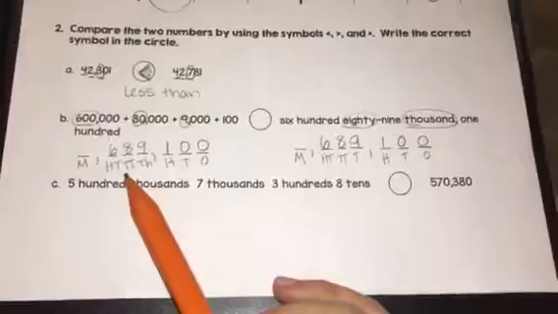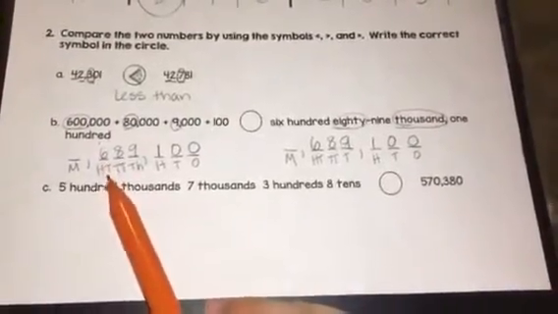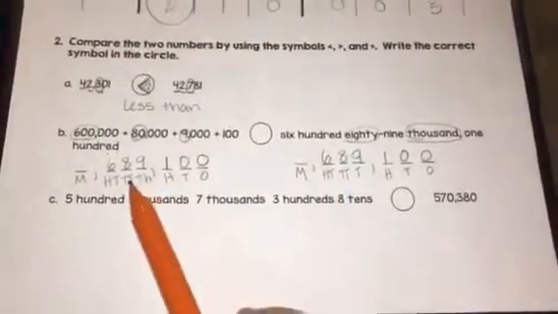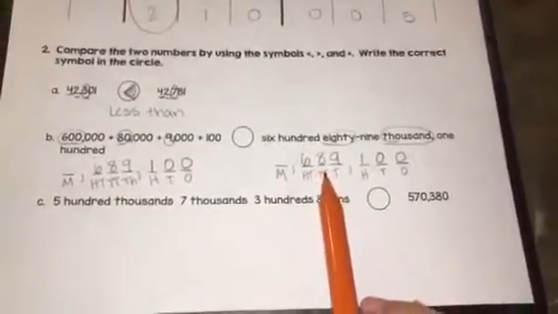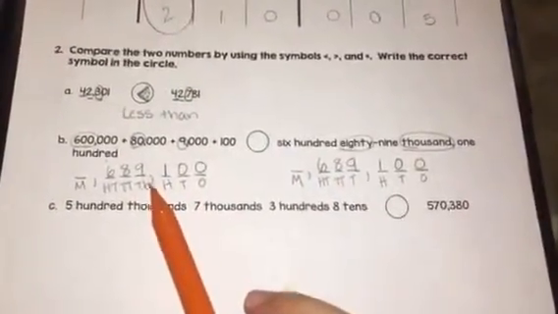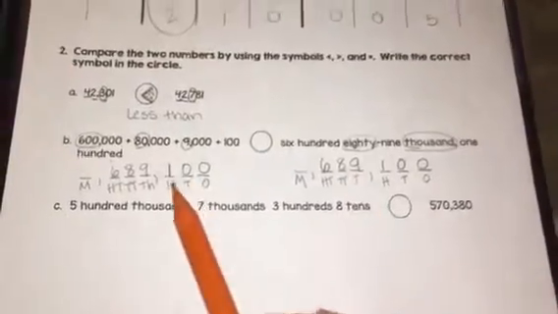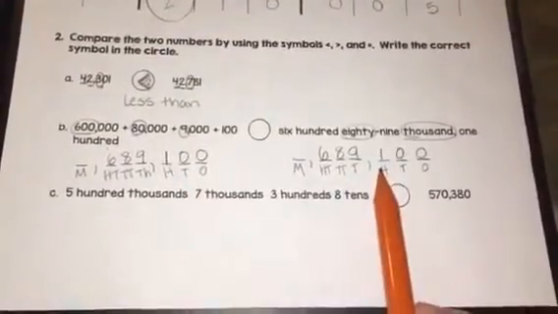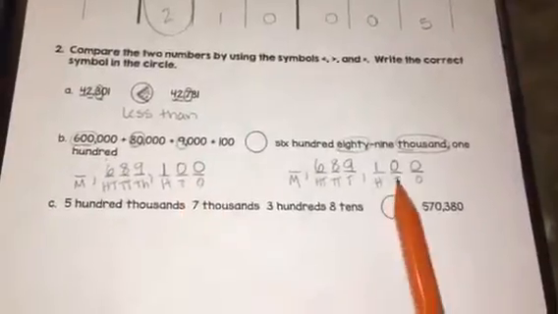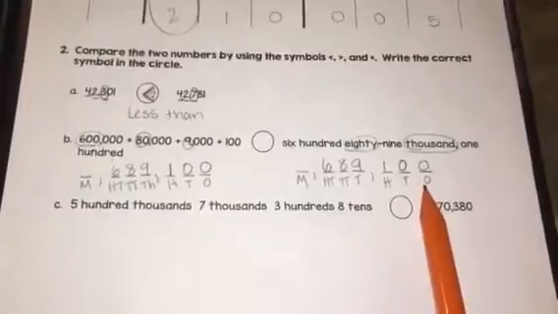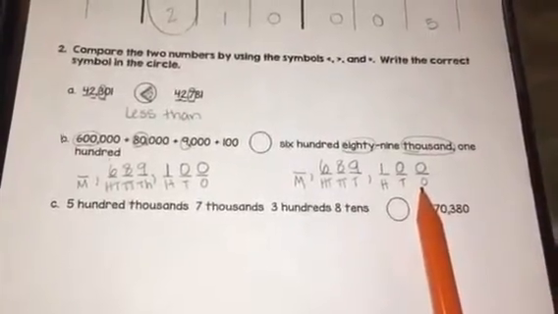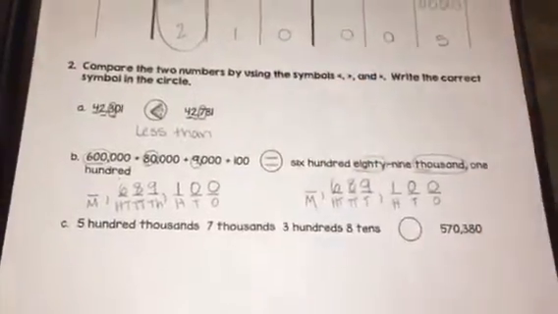Remember, we're going to look at each digit. 100,000s we have a 6, 100,000s we have a 6. 10,000s we have an 8, 10,000s we have an 8. Thousands we have a 9, thousands we have a 9. Hundreds we have a 1, hundreds we have a 1. Tens we have a 0, tens we have a 0, ones we have a 0, and ones we have a 0. So that means all these digits are the same. All these values are the same. So that means this number is equal to. So we could write equal to.